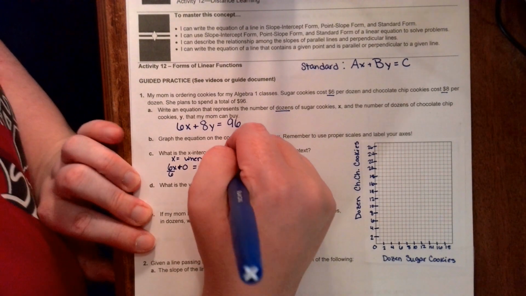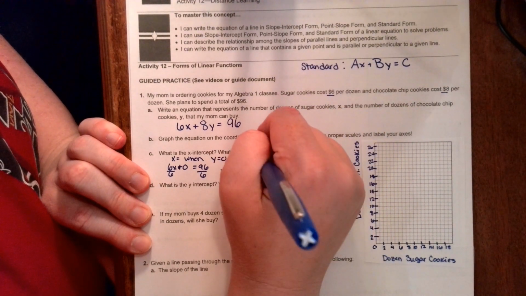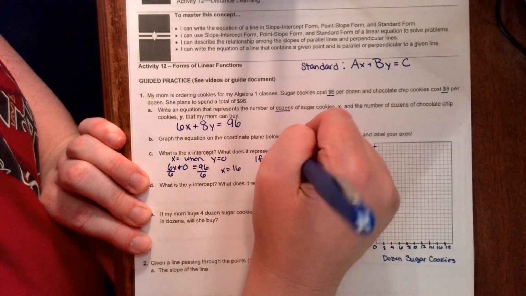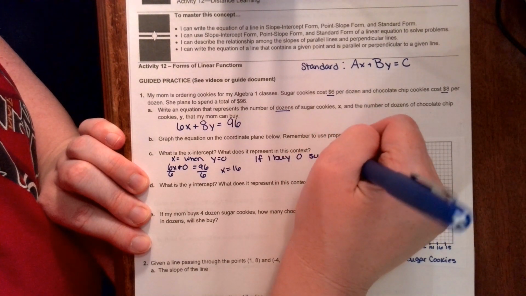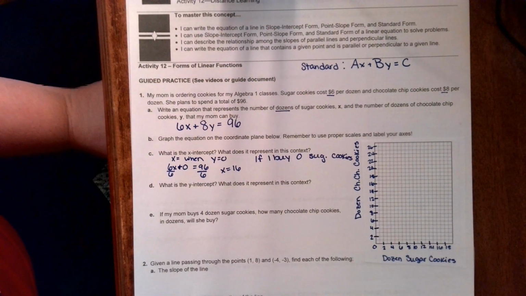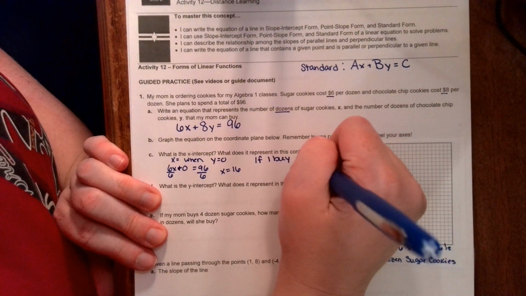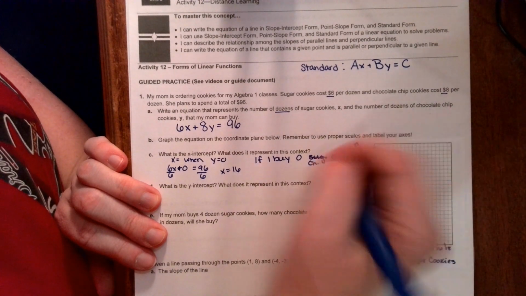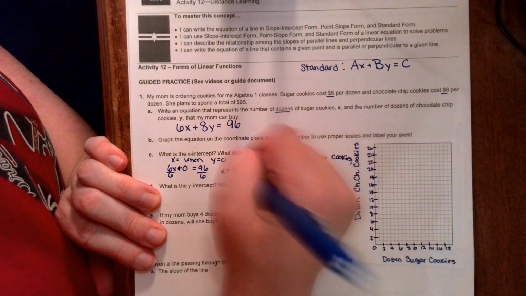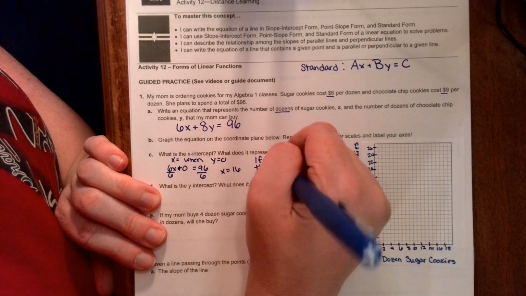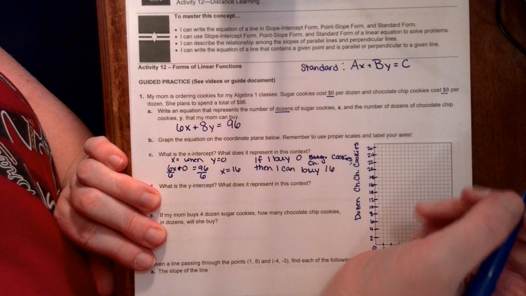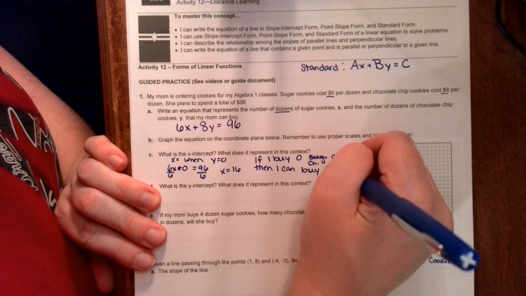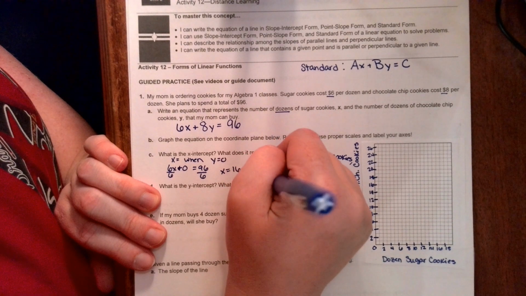is, let me double check, 16. So basically, if I buy 0 chocolate chip cookies, then I can buy 16 dozen sugar cookies.